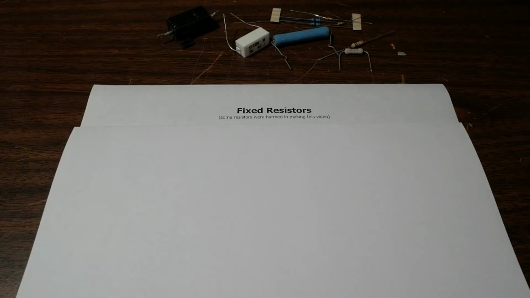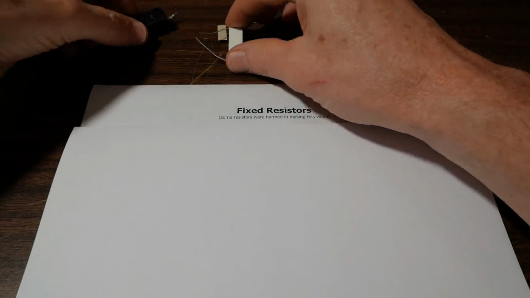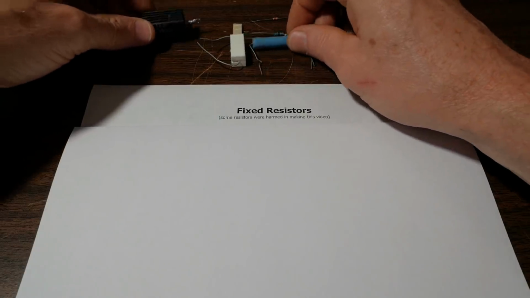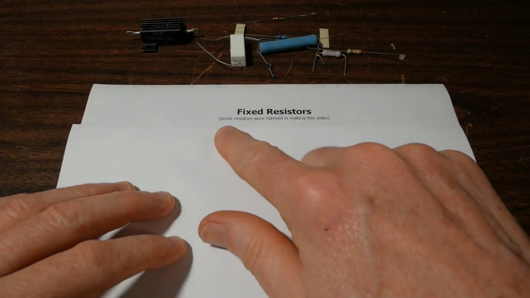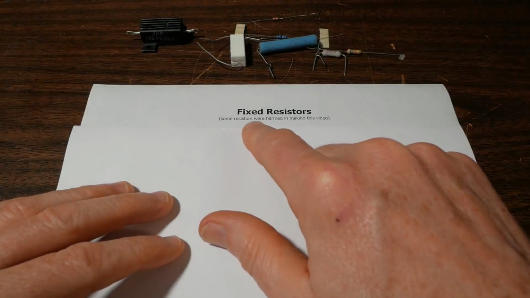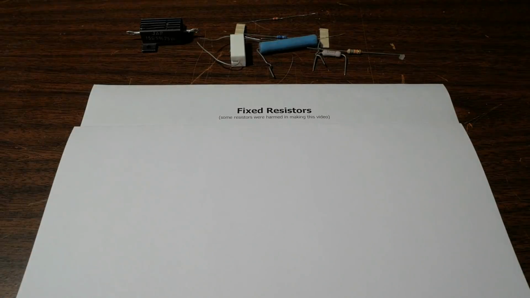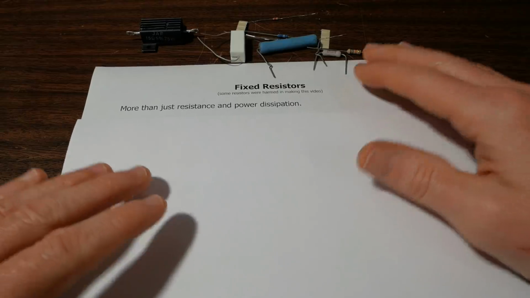And to be even more specific, it'll be 5 different types, which we'll talk about as I get on into the video here. And I have an assortment of various different types sitting here that we'll take a look at. Now, one thing I will say is that some resistors were harmed in making this video. I did break some open and sand some down so we can take a peek inside to see what's going on. Now, you might think resistors are a boring subject.